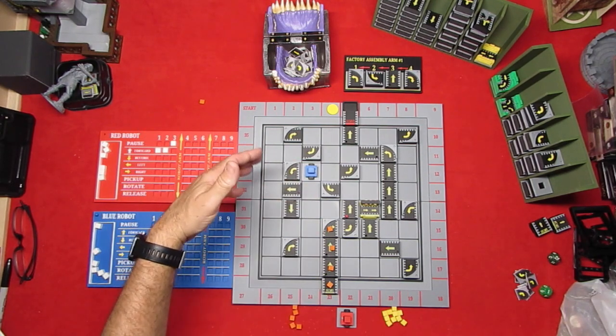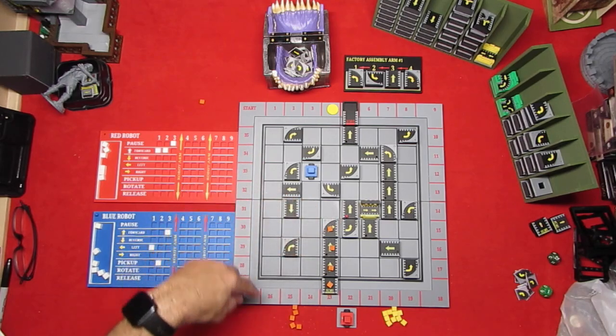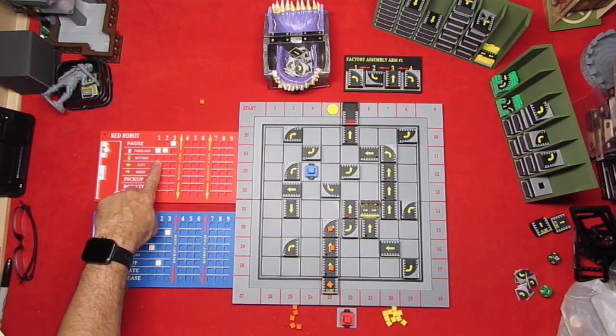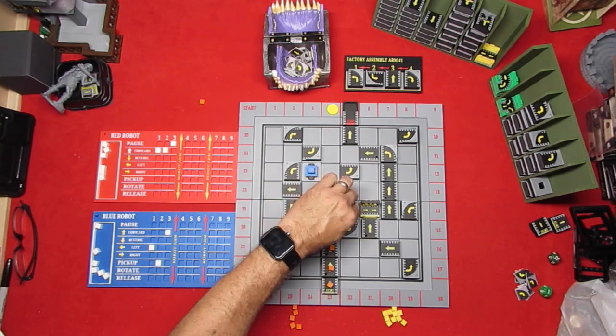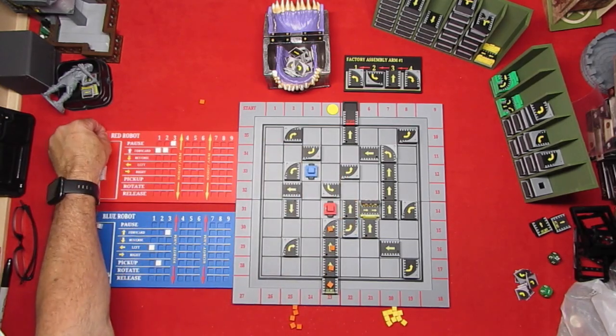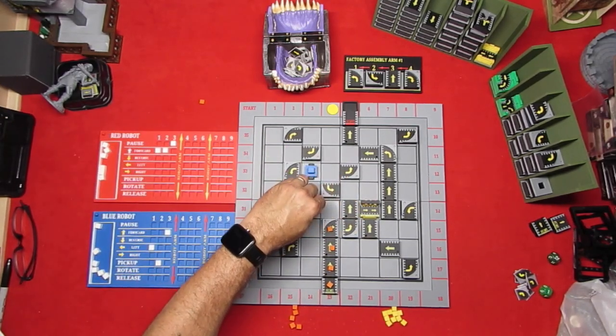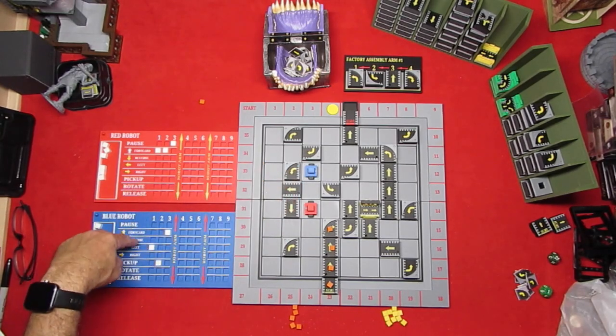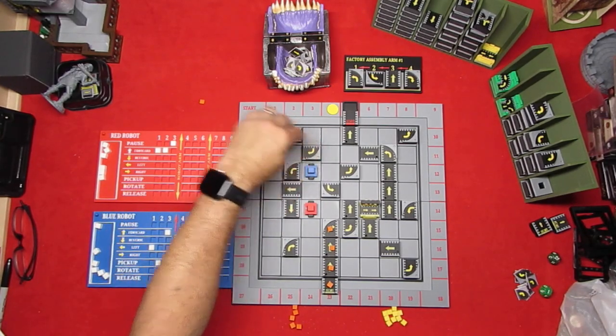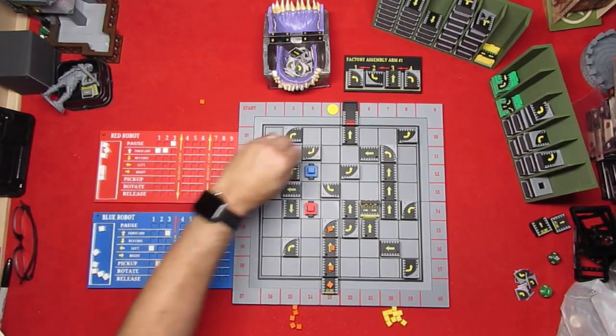So let's run through these commands. We'll do the red first. Red is forward, so we go forward. It's not under there anymore. And then we go forward, and then we pause. So that one's good. And then for the blue, we go left, right, which means we are under this guy.